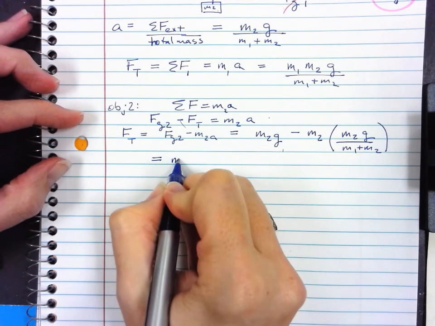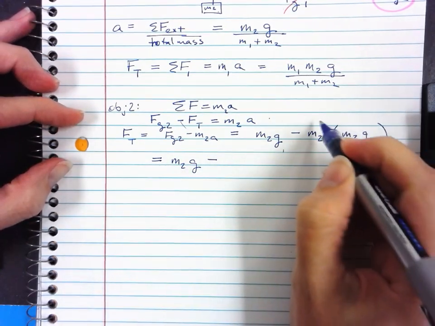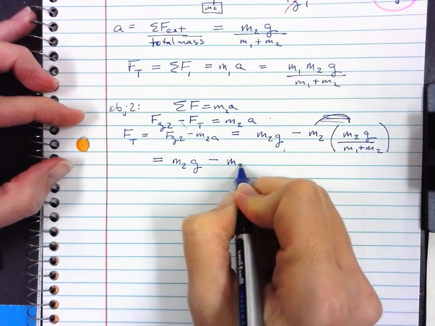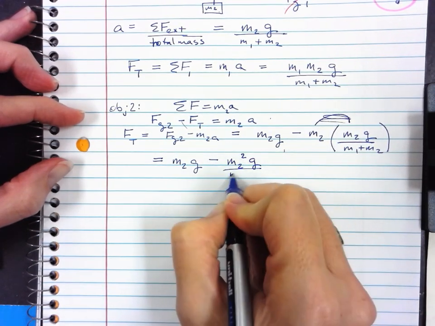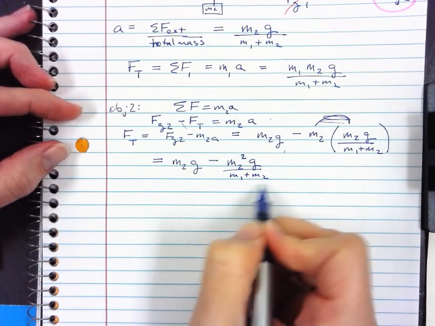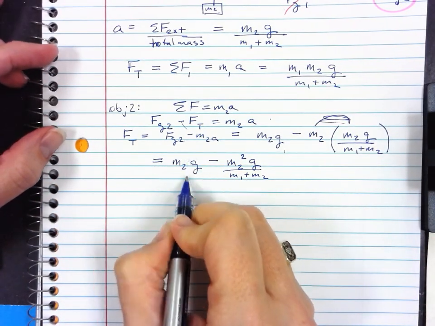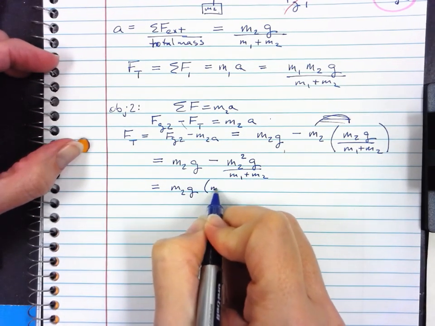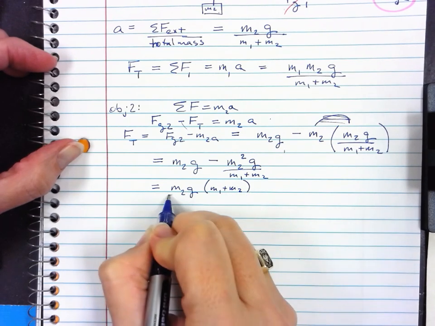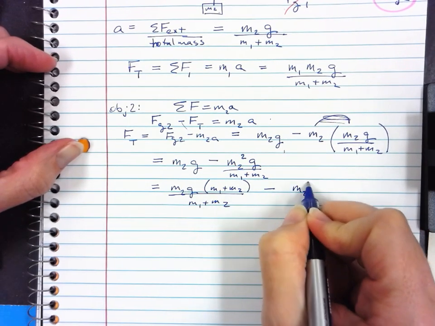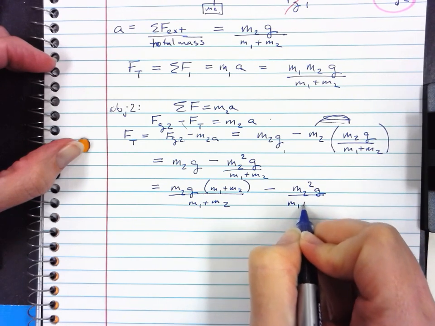So equals M2 times G minus, I need to multiply here. I'm not distributing, I'm multiplying. M2 squared G over M1 plus M2. I need a common denominator. Well, this is my only denominator, so I'm going to multiply both the top and bottom by the same thing. So this is M2G times M1 plus M2 all over M1 plus M2 minus M2 squared G over M1 plus M2.